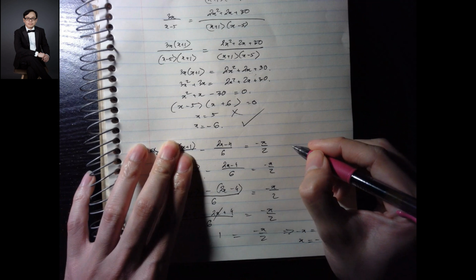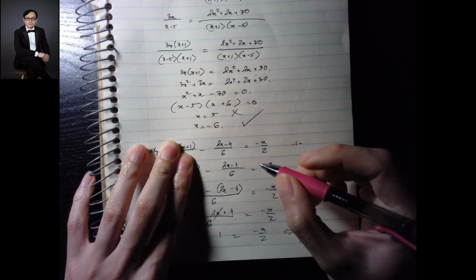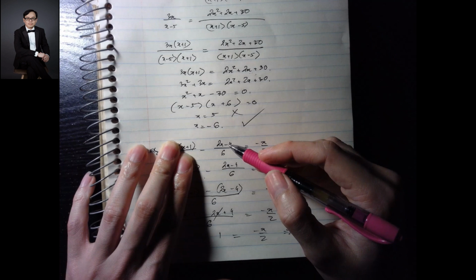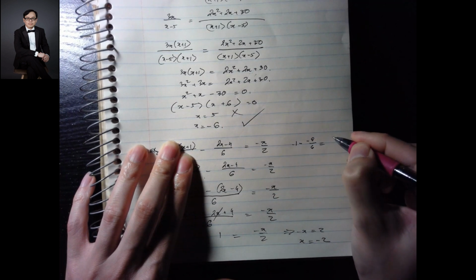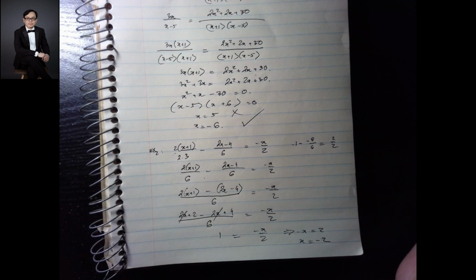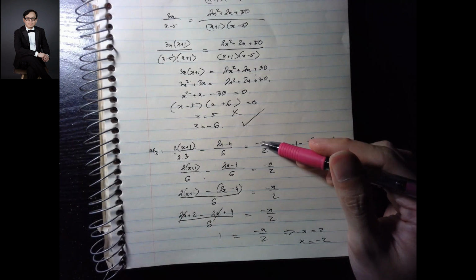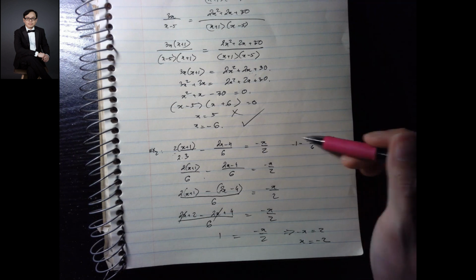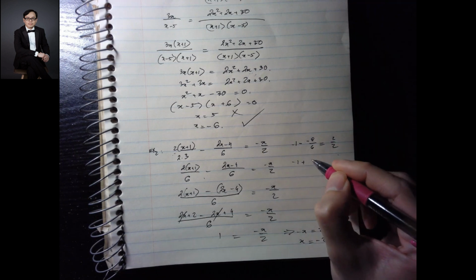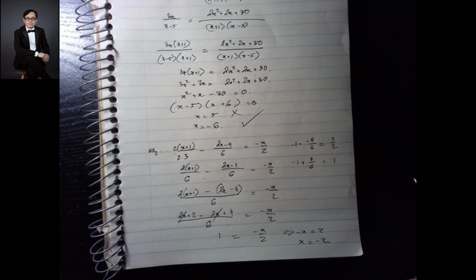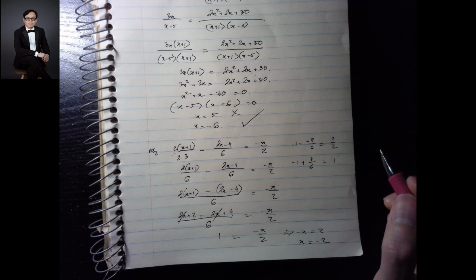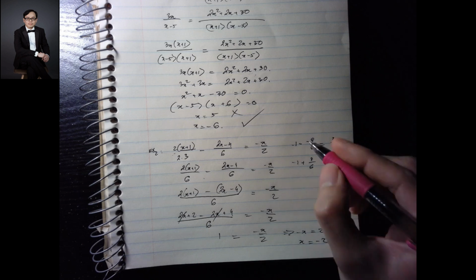Original is this: -2 plus 1 is -1, minus -2 times 2 is -4, -4 is -8. So -8 over 6. Because -2 here, the negative becomes positive. So we have -1 plus 8 over 6, right? Equal 1. Let me see. -1/3, or over here -1/3.